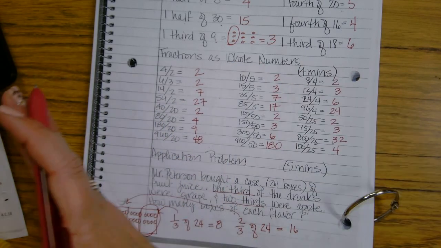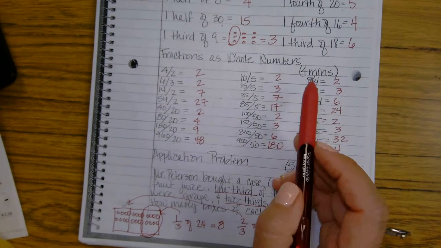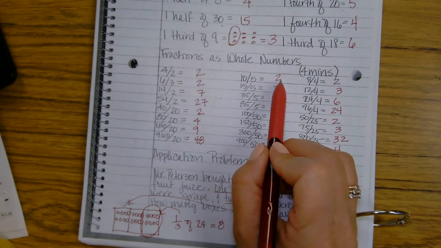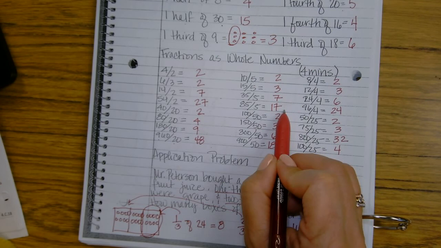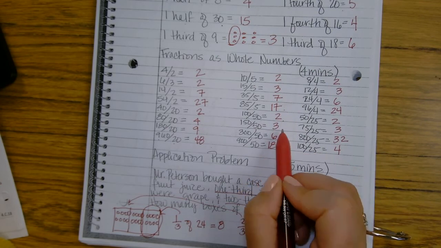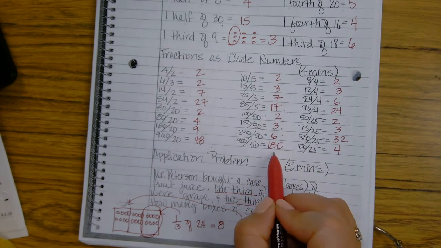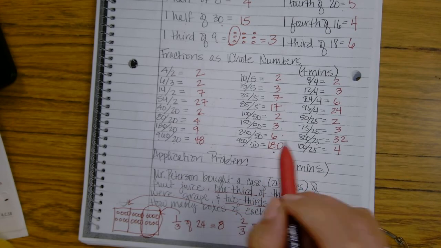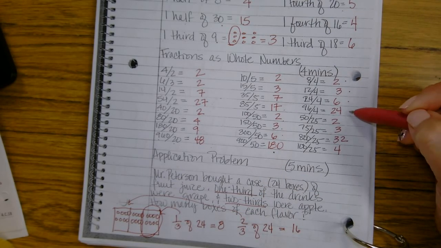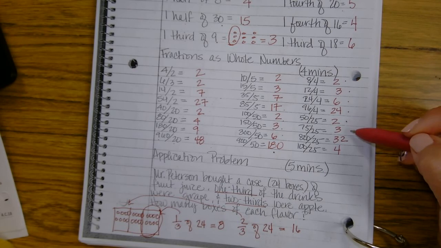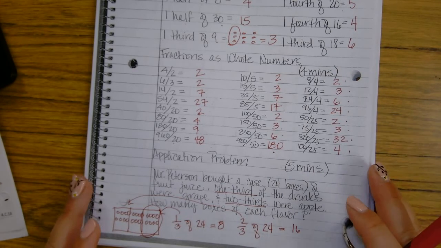So you can also think back and forth and allow your brain to be nimble like that.